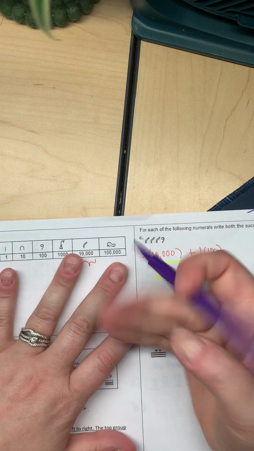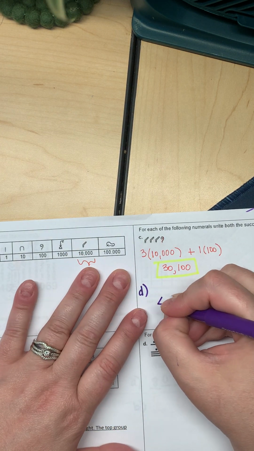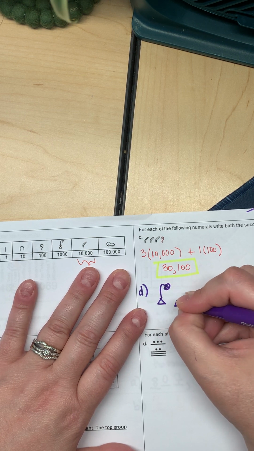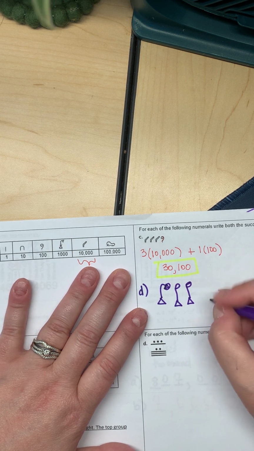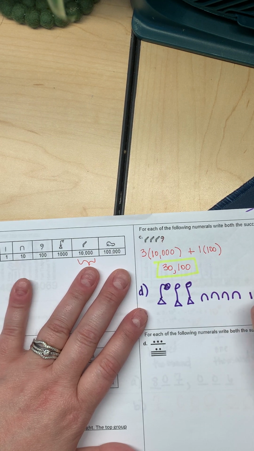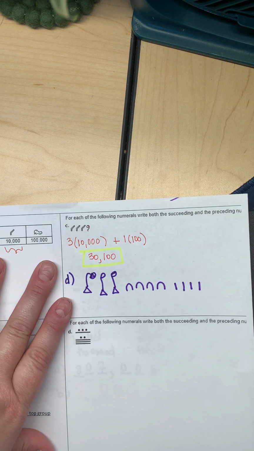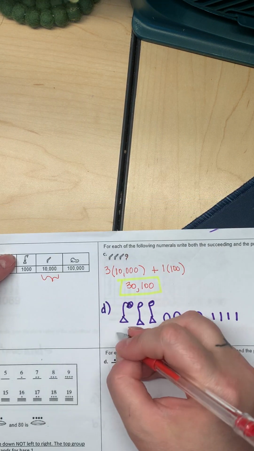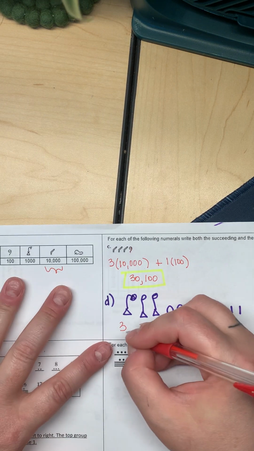Or let's say we have another one. Let's do, gosh, 3 of these. My pictures aren't that good. Okay, and then a couple humps. How about 4? And then how about some sticks? Okay. So let's see here. There are 3 of these weird flower looking things, and those are worth 1,000. So I'm going to say 3 times 1,000.